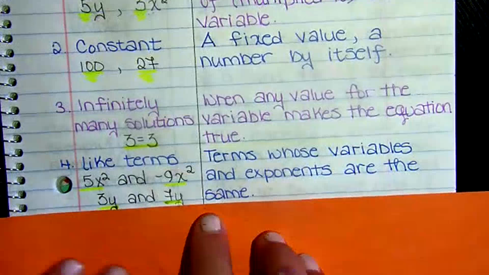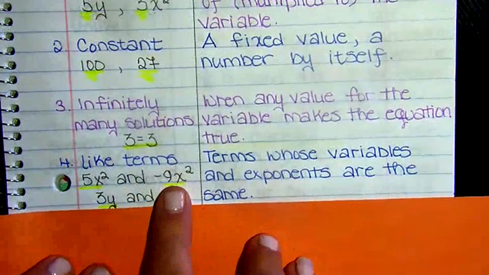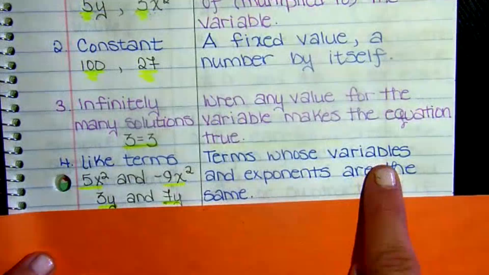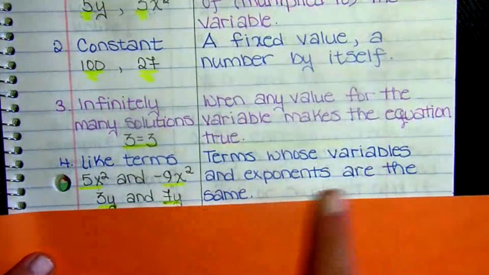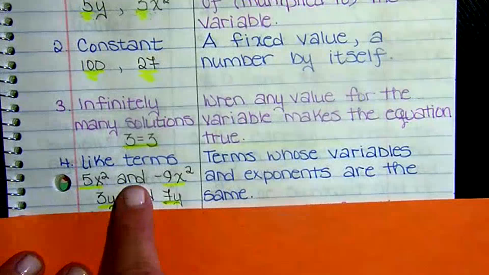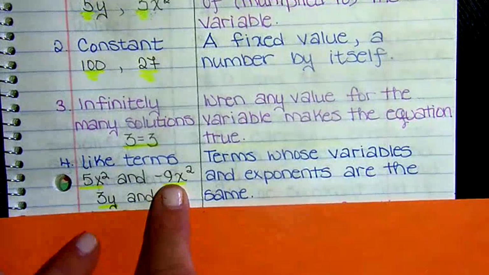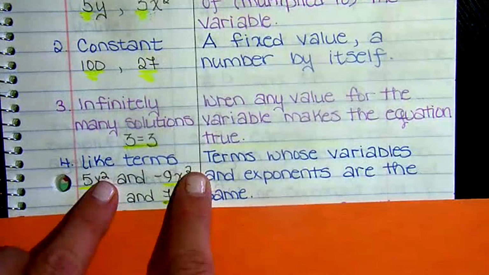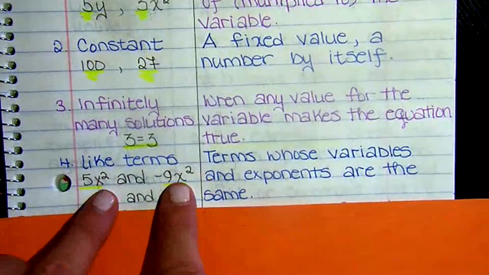Next, we have like terms. These are going to be some of the first things we're talking about in this unit. Like terms are terms whose variables and exponents are the same. So, for example, 5x squared and negative 9x squared, the variables are both x and the exponents are both 2's, so these are like terms.